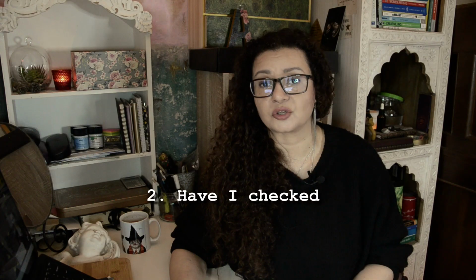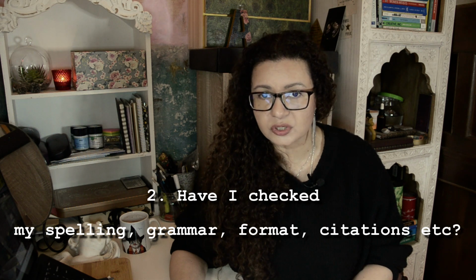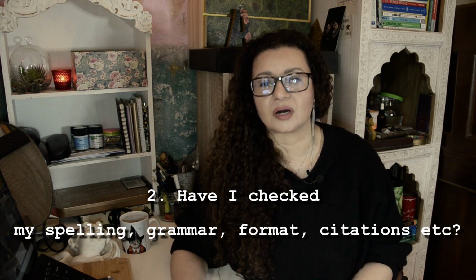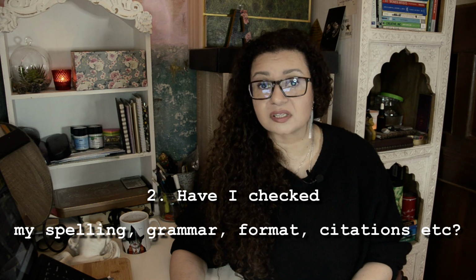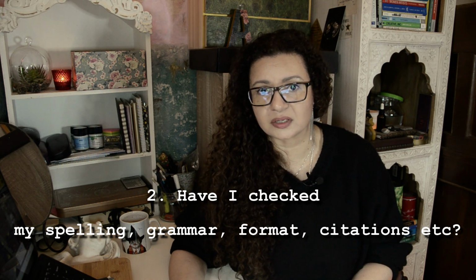The second thing is super obvious, but it's really important. Please make sure that you check the spelling, check the grammar, that you have stuck to the formatting rules, that your citations are consistently whichever system you're using. Usually for the arts, it's the MLA system. So make sure that these basic things are in place, because again, if they are not, the impression that you're giving is that it's a sloppy effort.